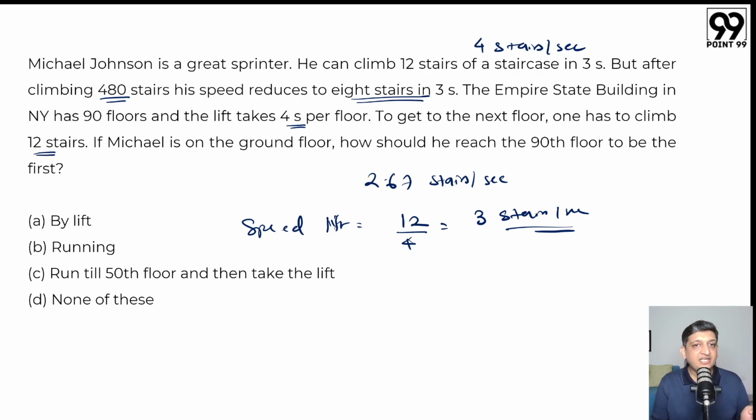So the lift is taking 4 seconds per floor for 12 stairs each, and Michael Johnson can climb 4 stairs in 3 seconds. So the speed of Michael Johnson is greater than the speed of the lift, but to a certain extent, because in the second case, the speed of Michael Johnson is less than the speed of the lift. So what will happen? Till the time Michael Johnson can climb at the speed of 4 stairs per second, Michael Johnson should climb the floors manually, and after that Michael Johnson should take a lift.